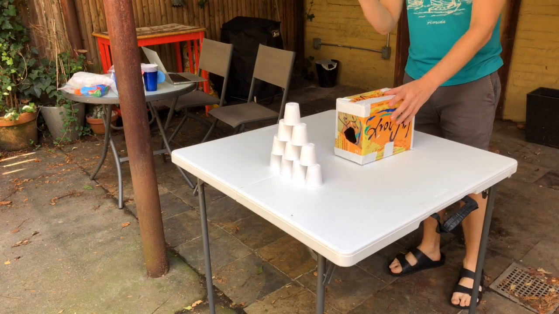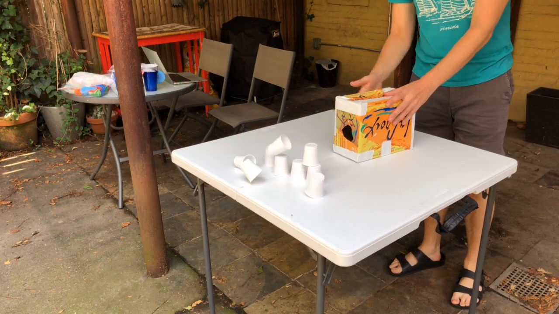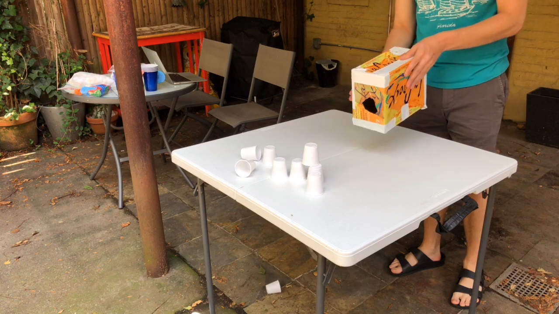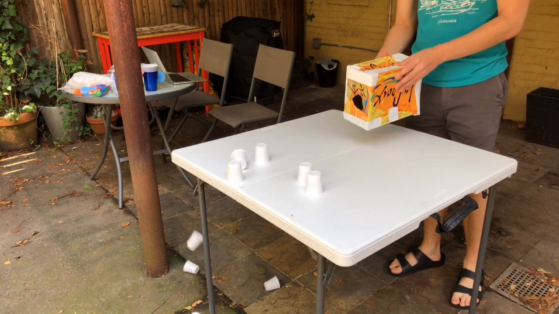And finally, if you want to try the box, all you have to do is tap the side of the box to make the air come out. Enjoy your vortex cannon!